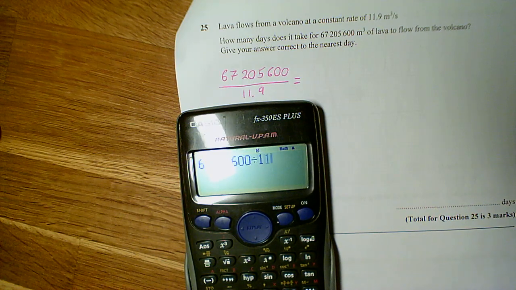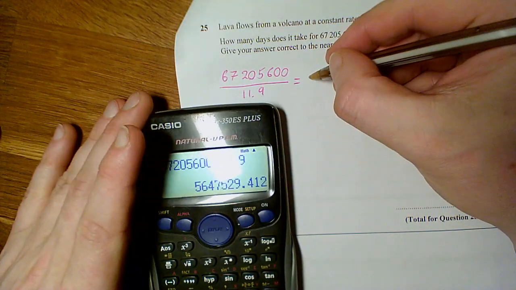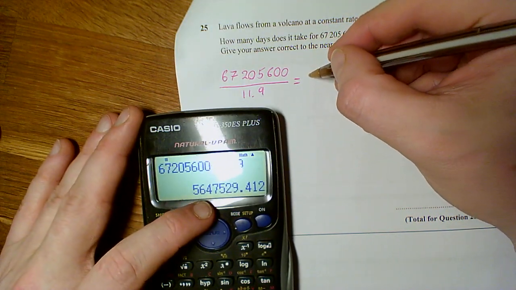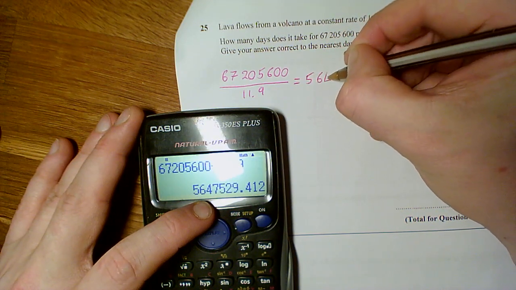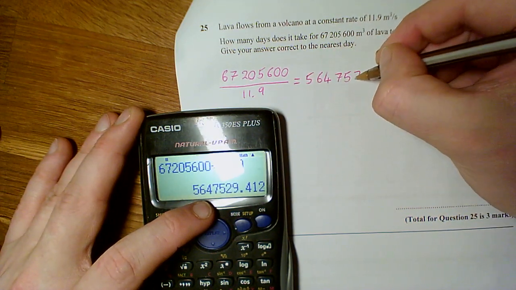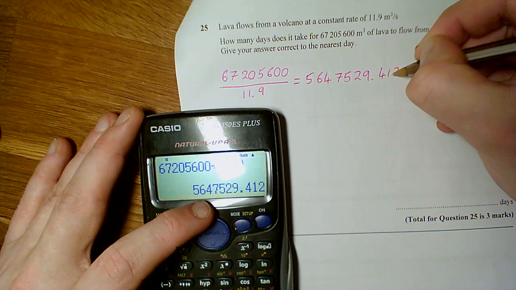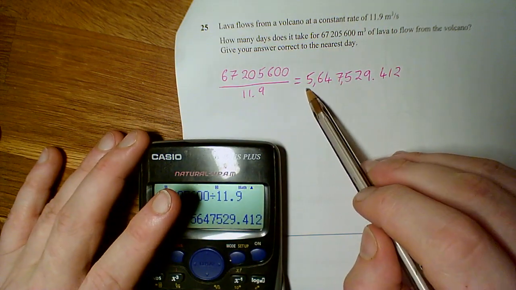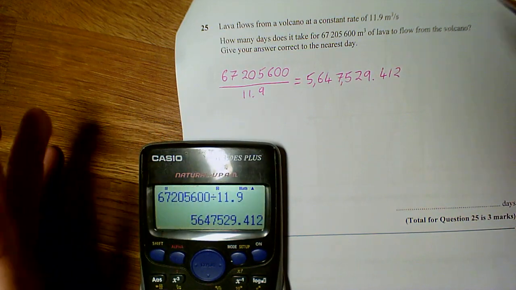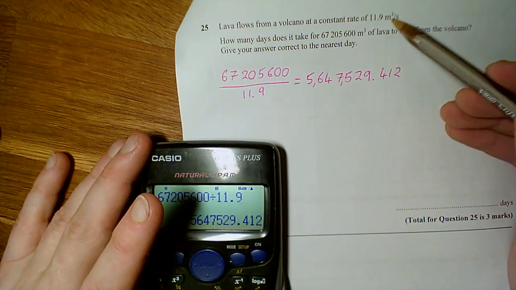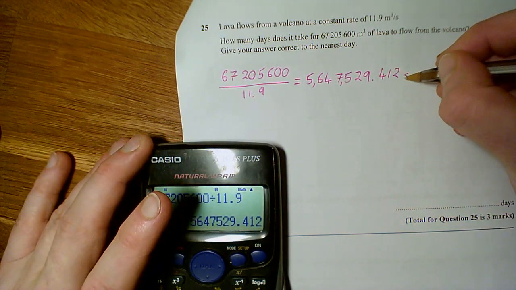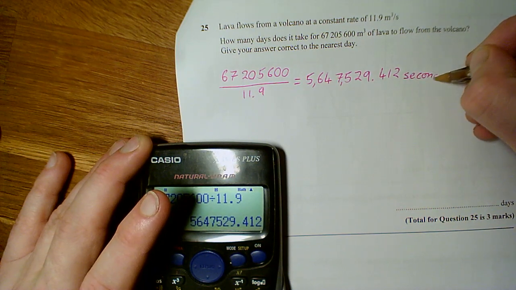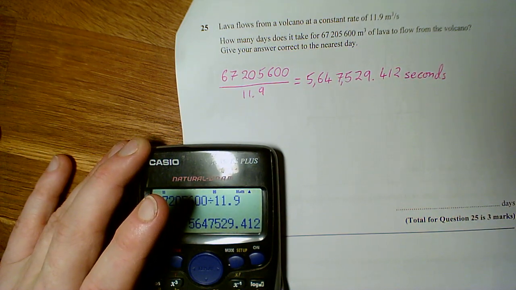They got 5647529.412. Note how I'm not rounding. So that's 5 million seconds, because that was meters cubed, and that was meters cubed per second. So that means it's going to take 5 million seconds for this lava to come out of there.